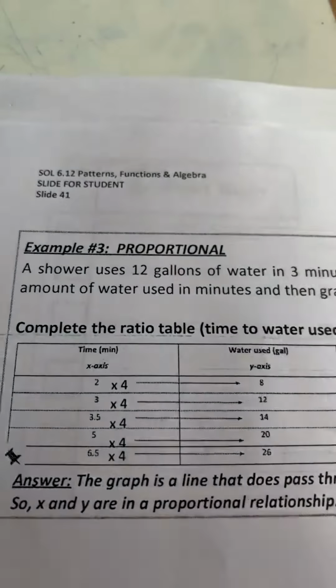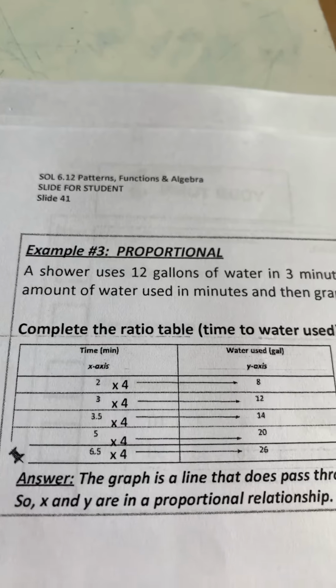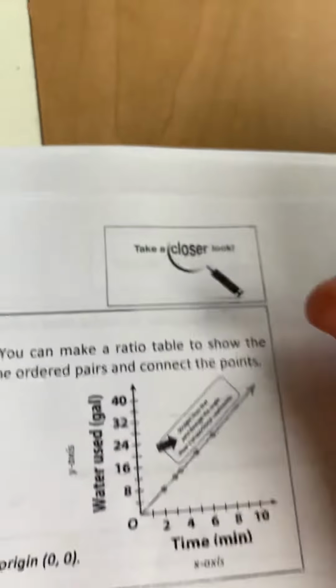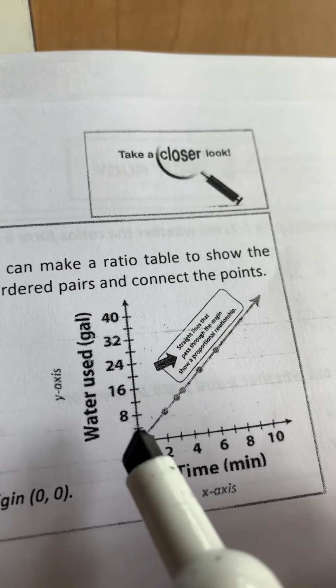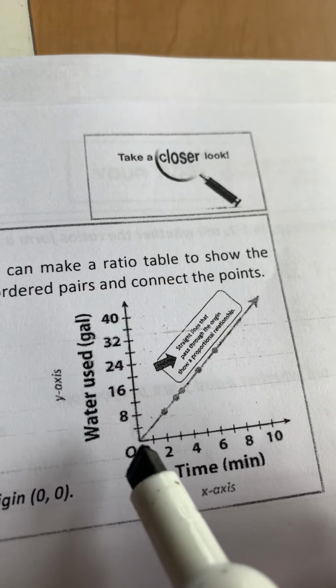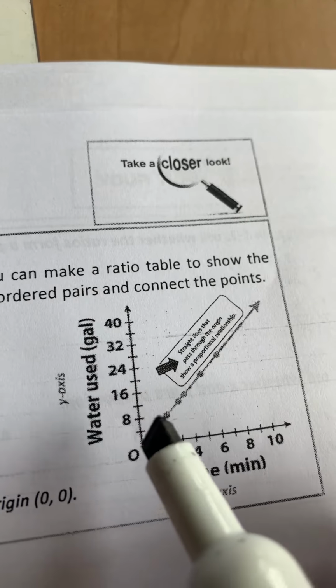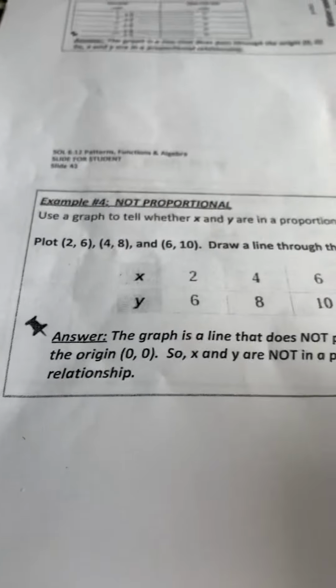2 for 8 gallons. 3 for 12. So I know this is a proportional relationship, because it starts at 0. All right. Now, you can probably go ahead and tell that this one's going to be not proportional. So I'm going to graph these 3 points.